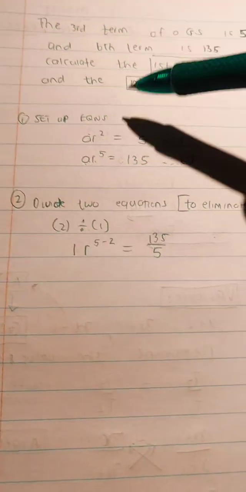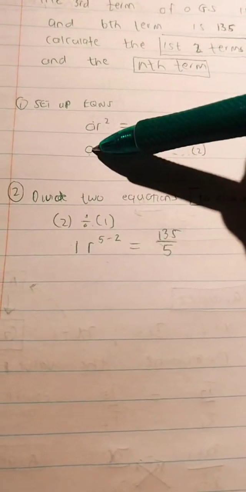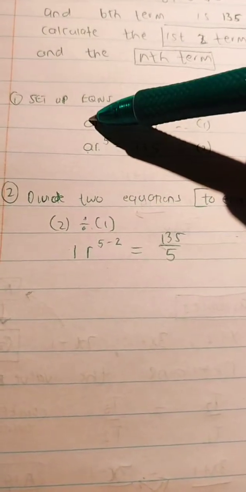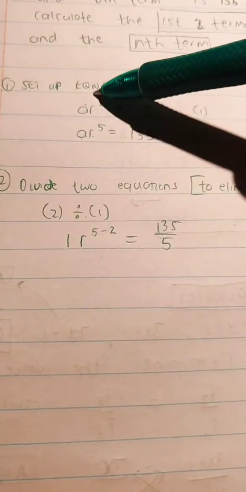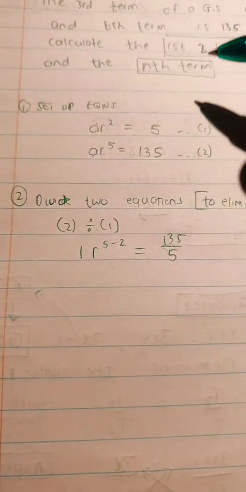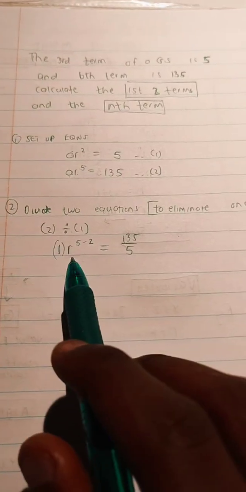I hope you can see this division that's happening. On the left, A divided by A is 1. That's like saying A to the power 1 minus 1, which is 0. A to the power 0 still gives you 1. So that's how we eliminate one of the variables so that we can solve for the other.